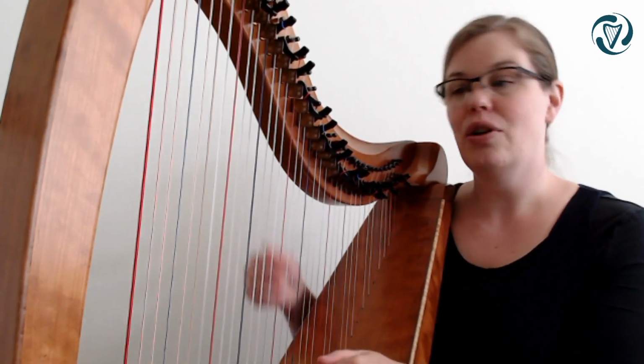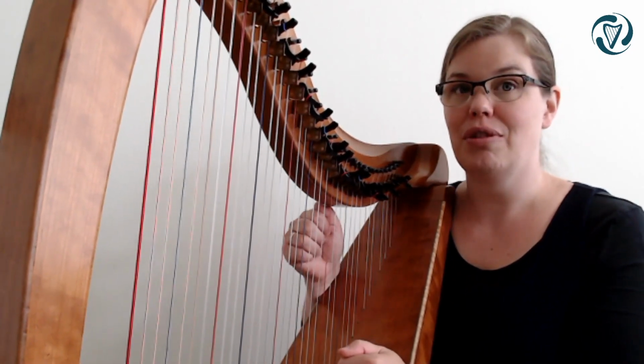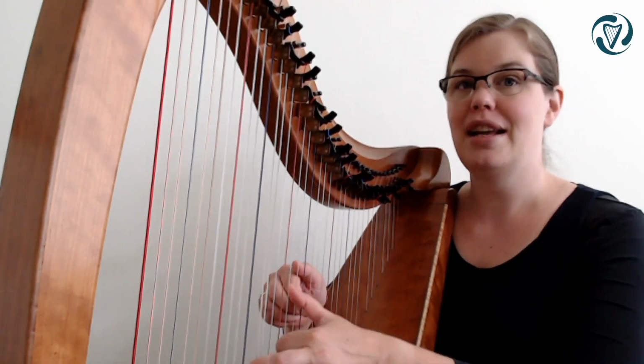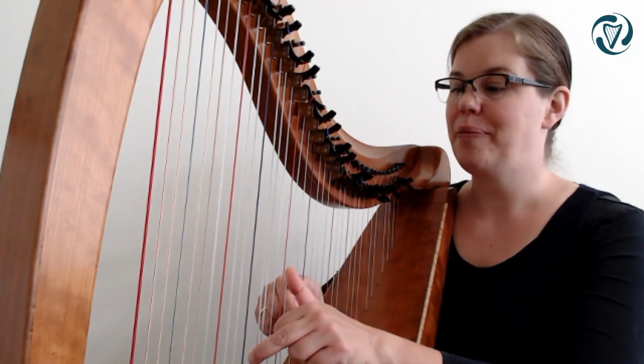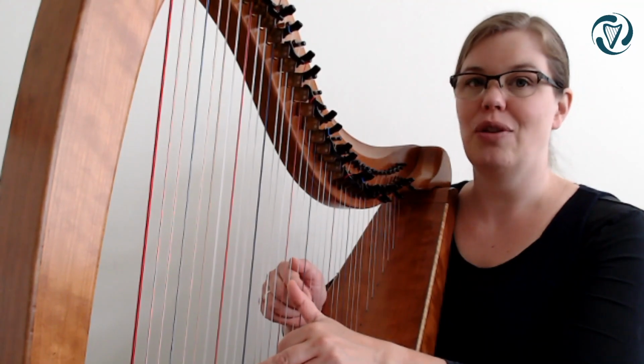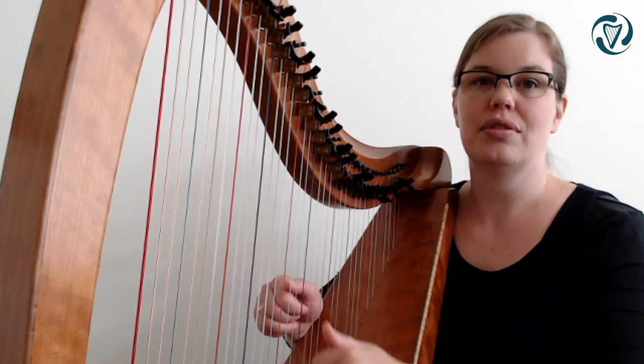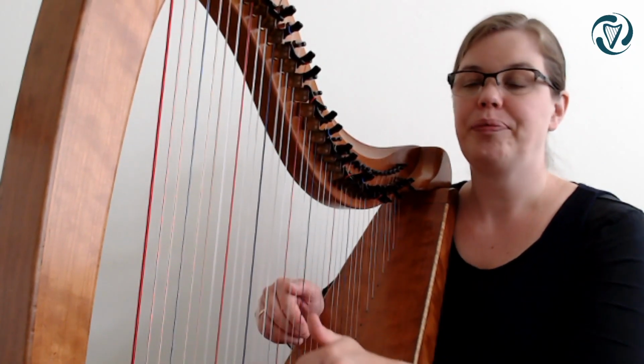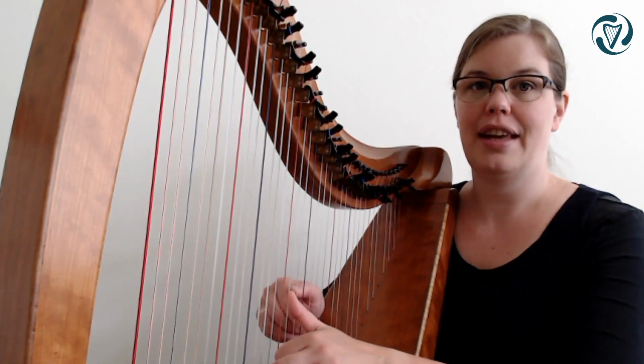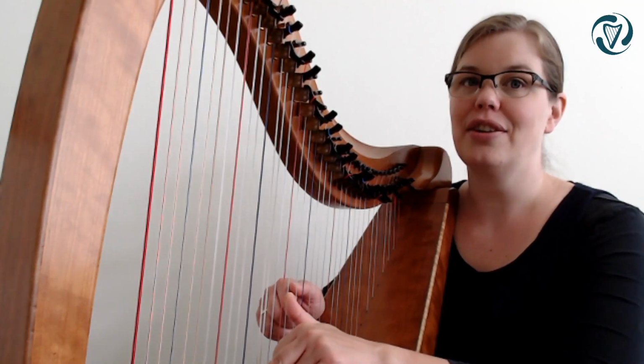The right hand only keeps playing this one note that we were already doing. So if you want, you can play along G and D, and then the right hand plays only the G. So it would sound like this. 1, 2, 3. Yes, let's do this together.